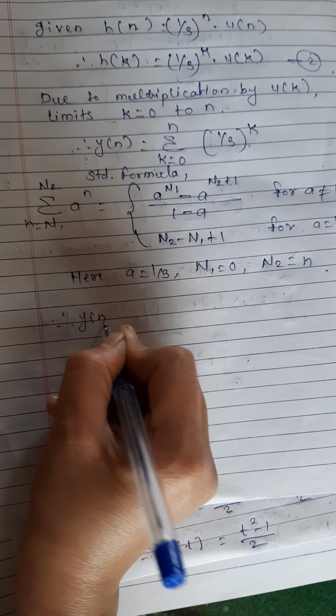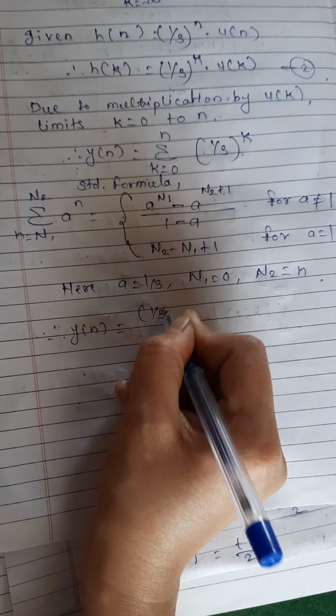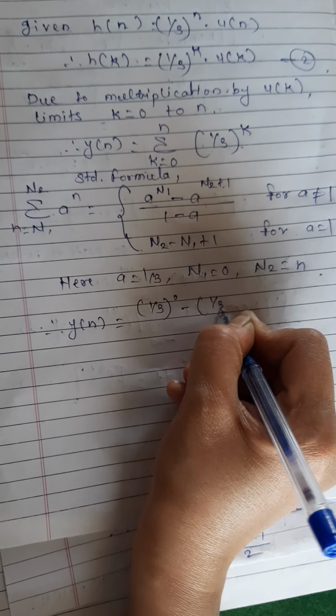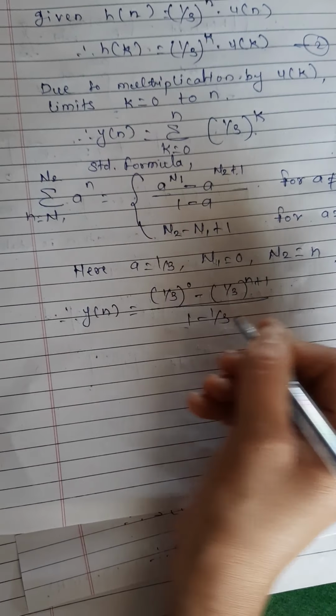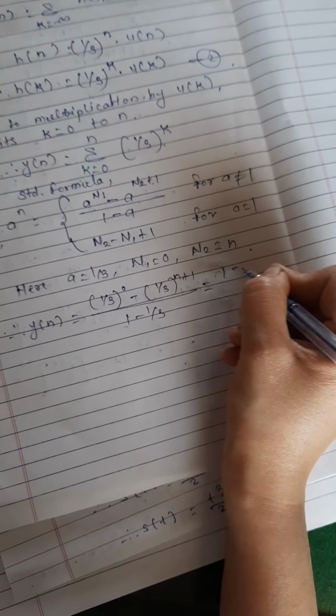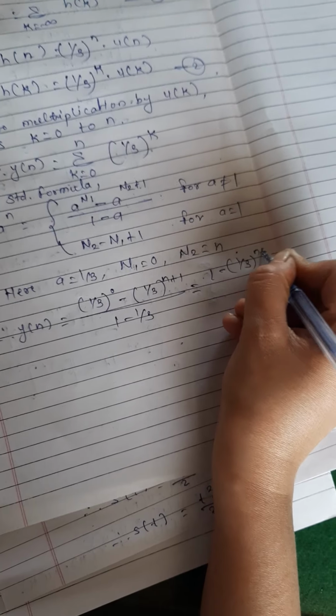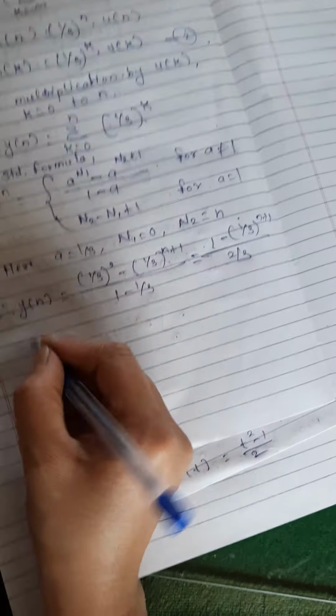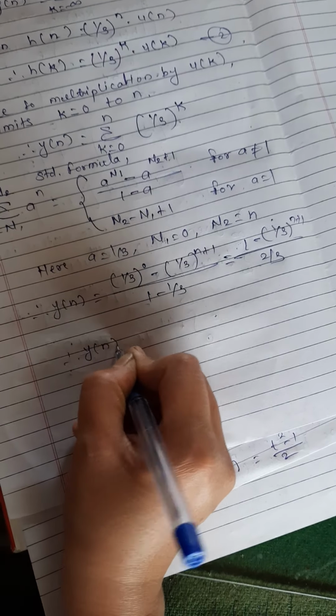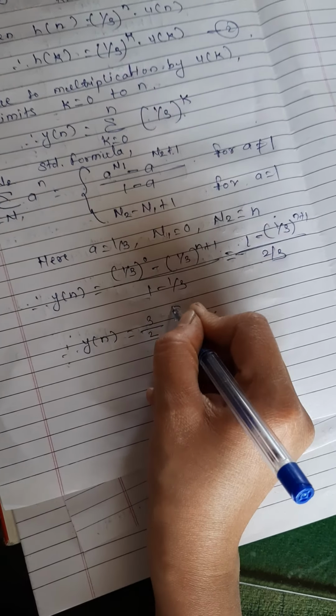Therefore y of n is equal to 1/3 raised to 0 minus 1/3 raised to n plus 1 divided by 1 minus 1/3. So it is 1 minus 1/3 raised to n plus 1 by 2/3. Therefore y of n equal to 3 by 2.